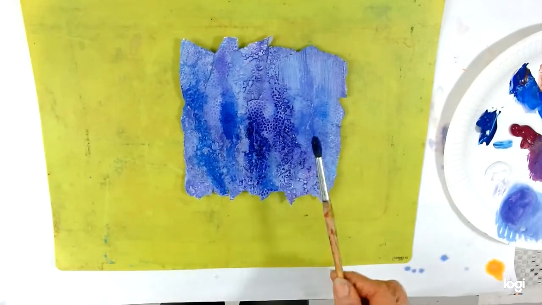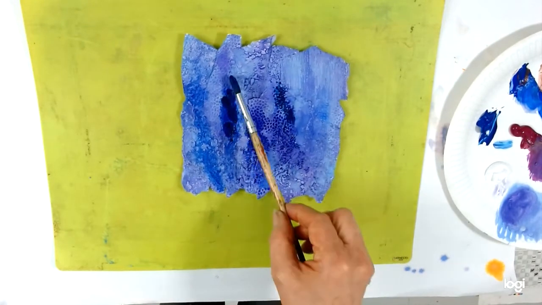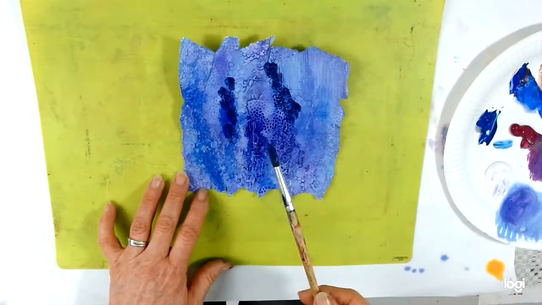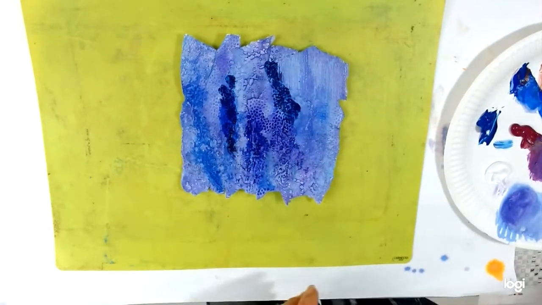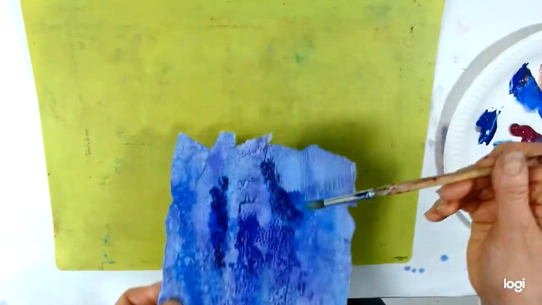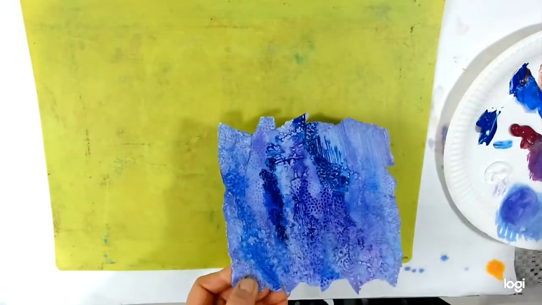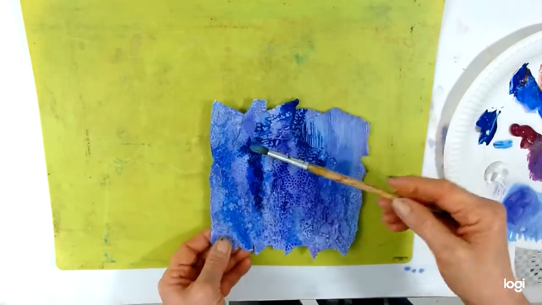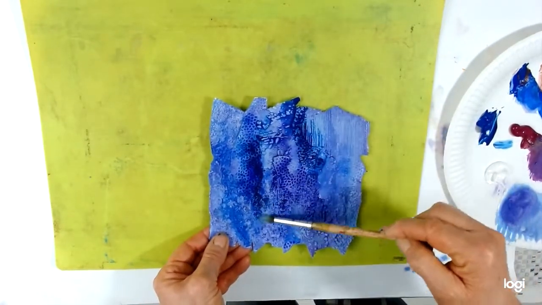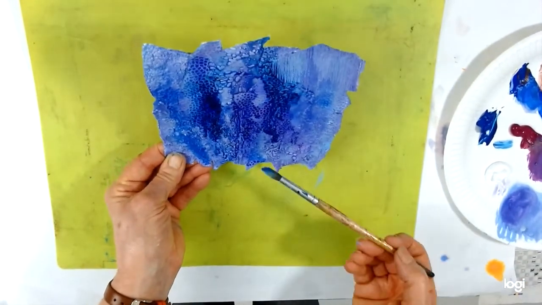Just get a few little darker areas going on. Not sure that's quite the right colour, but great thing about acrylics, you can just cover them up, so don't worry. If you're not keen on it, we cover it up. Hoping that will merge in a little bit. Okay, that's the idea, getting it to run and trickle.